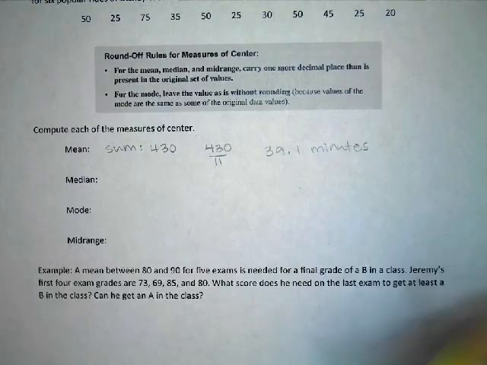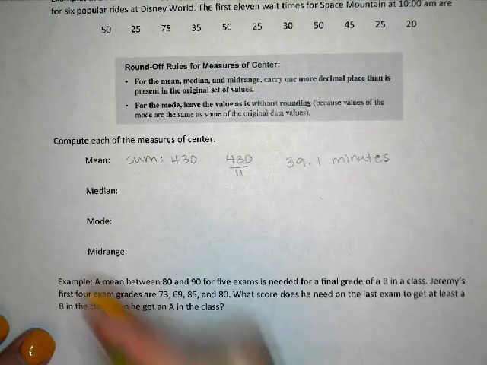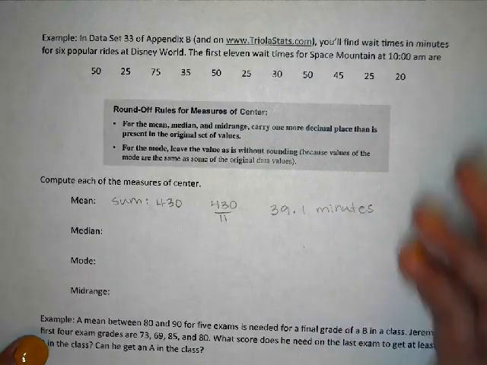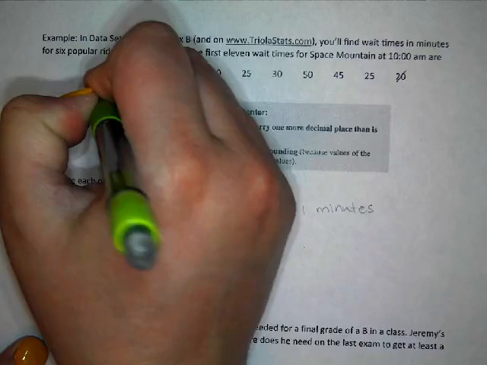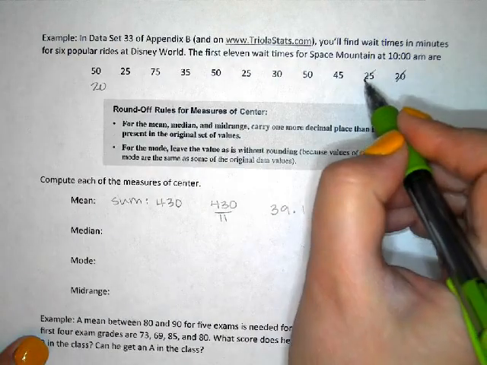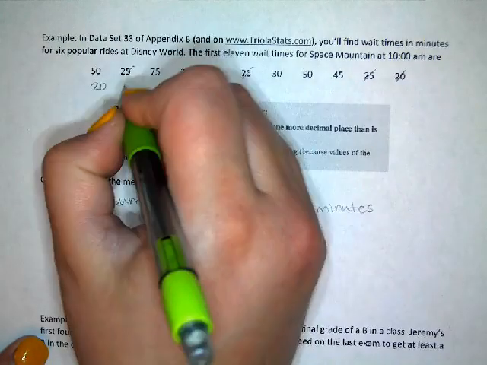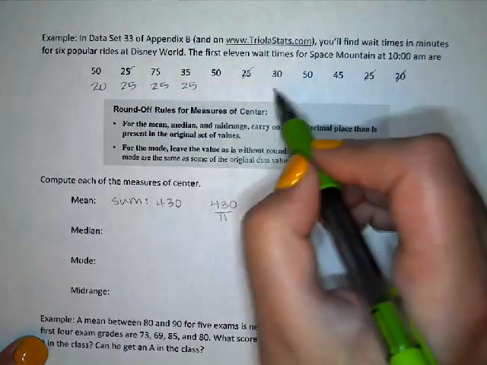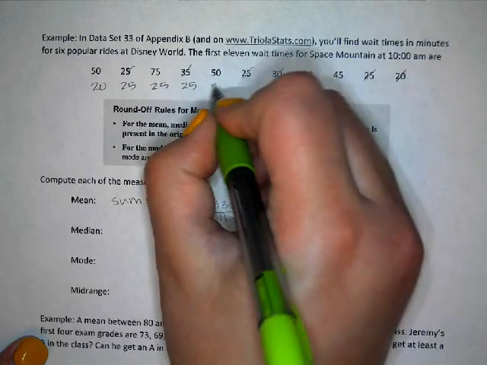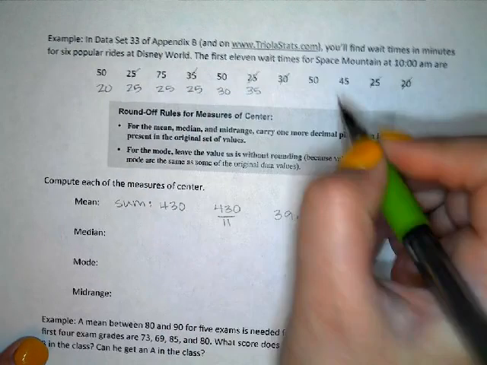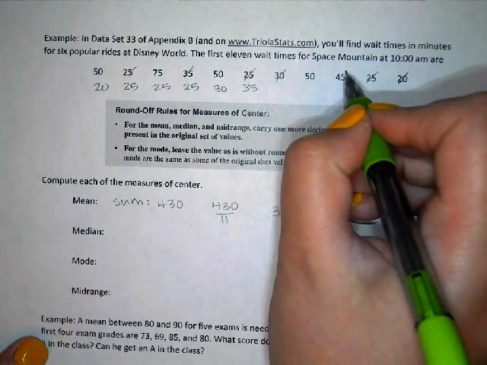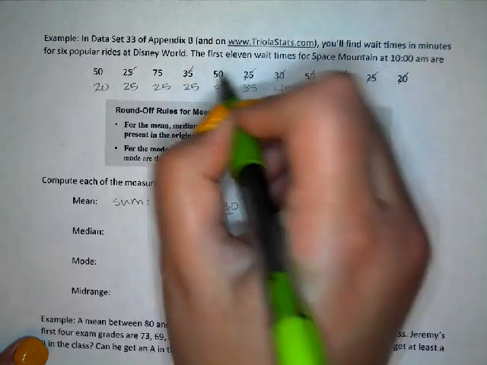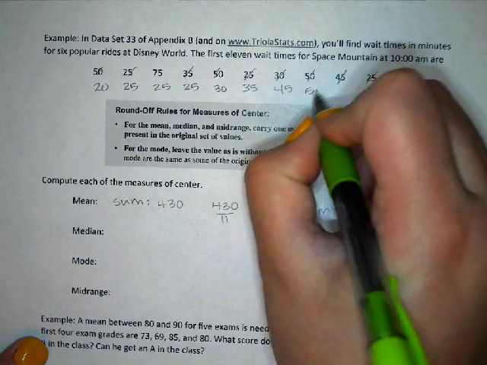For the median, we need to put our data values in order. So the smallest data value that I see is 20, then 25, 25, 25, 30, 35, 45, 50, 50, 50, and 75 is the largest.